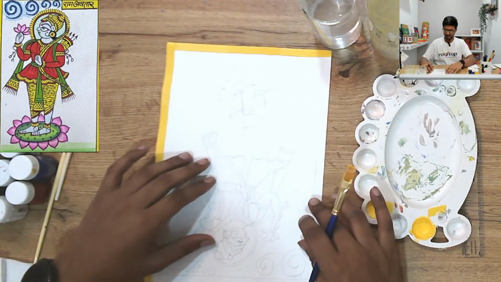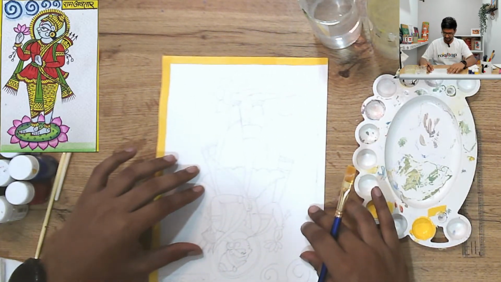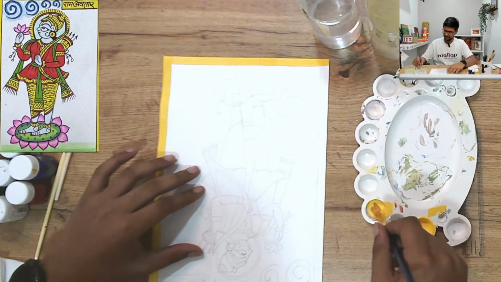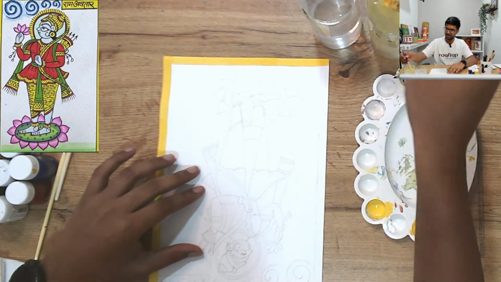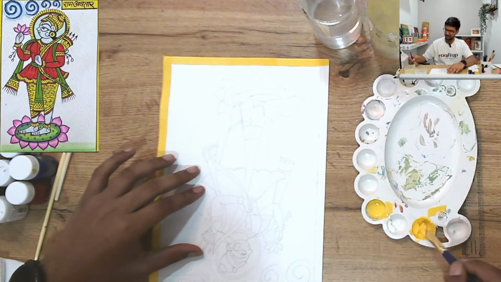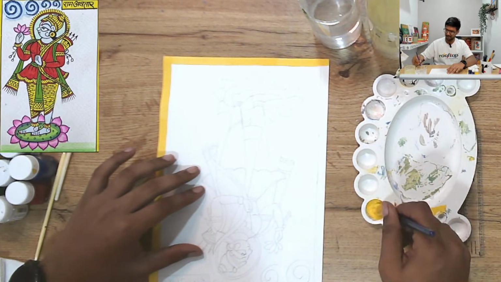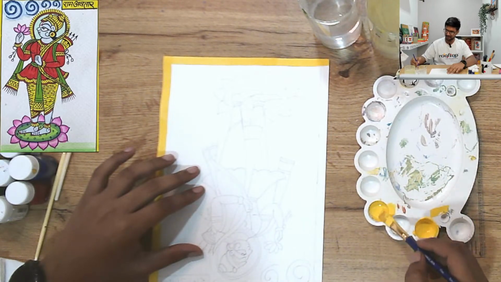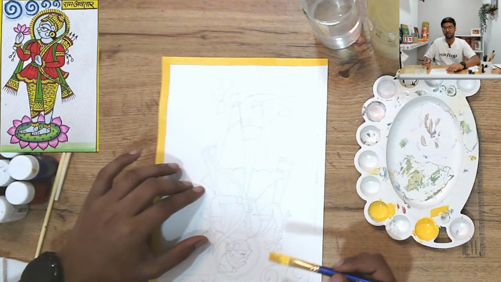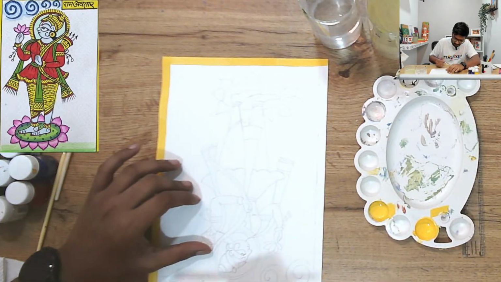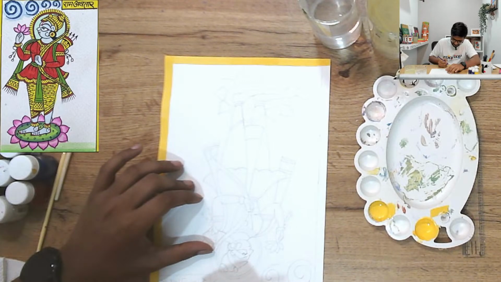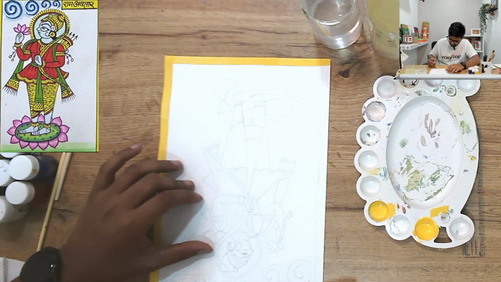You can flip the paper again. Add some more paint to this. Make sure you have enough paint, not too much, not too little, in your brush. It's okay if it goes a little out of the border.